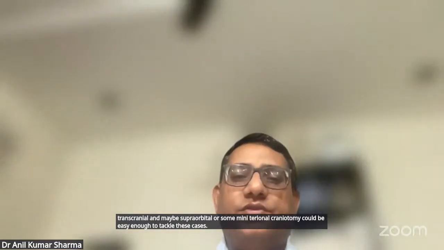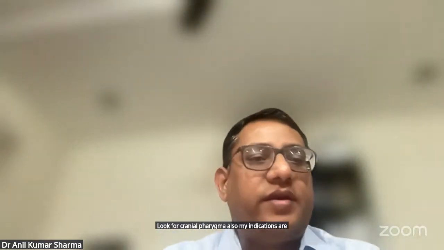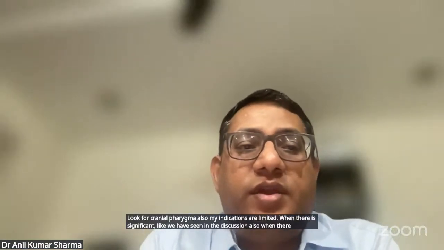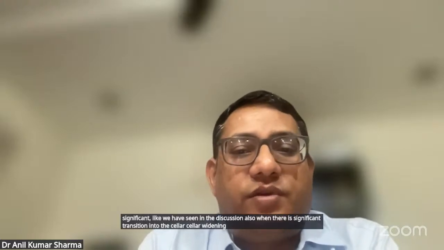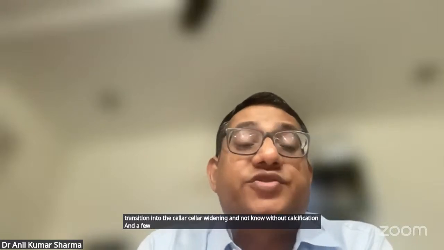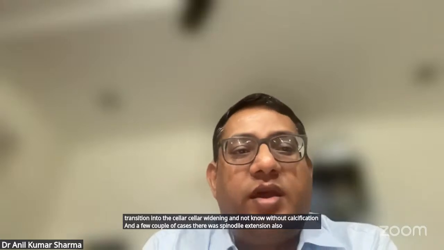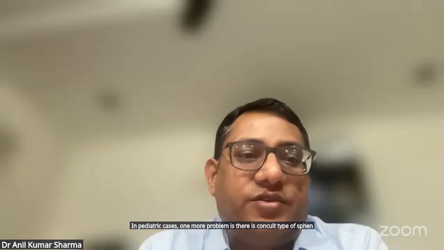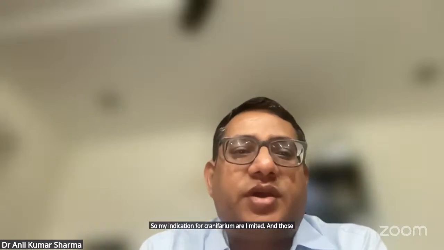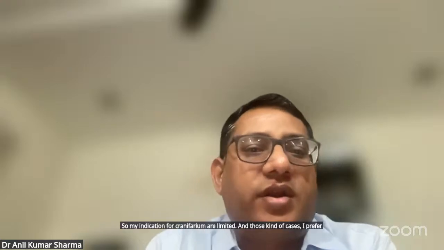Look, for craniopharyngioma also, my indications are limited. When there is significant extension into the sellar widening, without calcification, and in a couple of cases there was sphenoidal extension also, as we have seen in the images. In pediatric cases, one more problem is the conchal type of sphenoid sinus. That is not a contraindication, but sometimes the drilling and all those things can be troublesome. So my indications for craniopharyngioma are limited, and in those kinds of cases I prefer a standard transcranial approach.